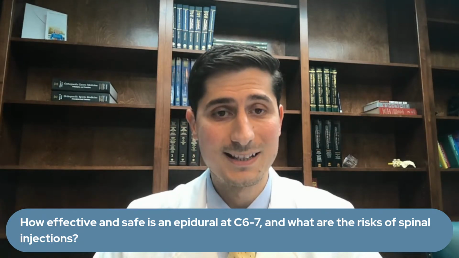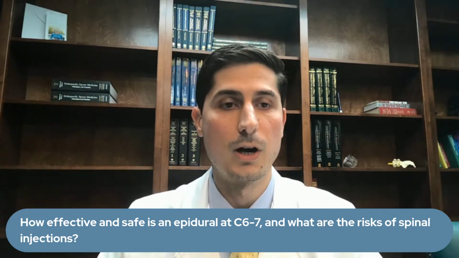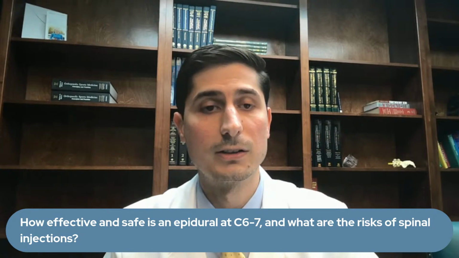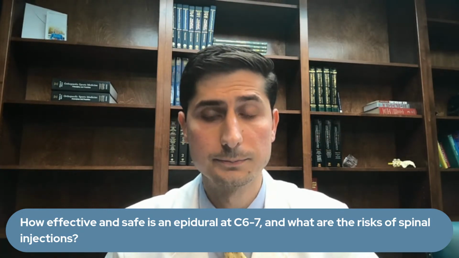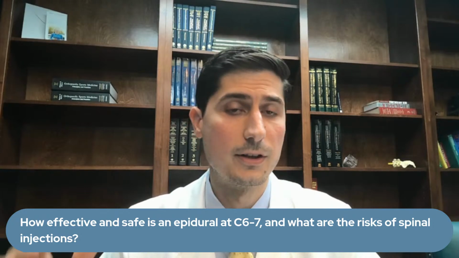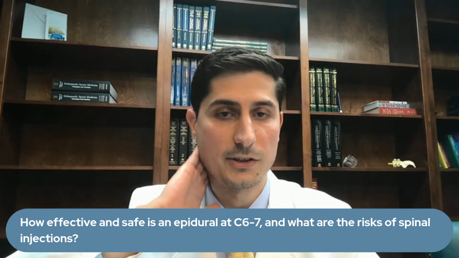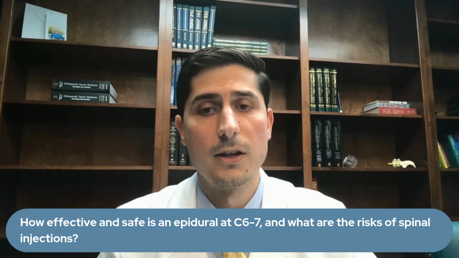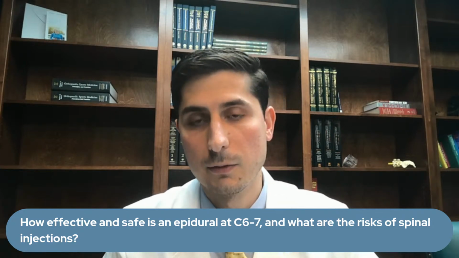The cervical spine, C6 to 7, is further up from the lumbar spine where I was talking about. Generally speaking, injections are relatively safe and have a low risk profile. However, anytime you are in the cervical spine, so higher up, those risks are slightly increased. And from my understanding, not every individual does epidural injections at a cervical spine level.